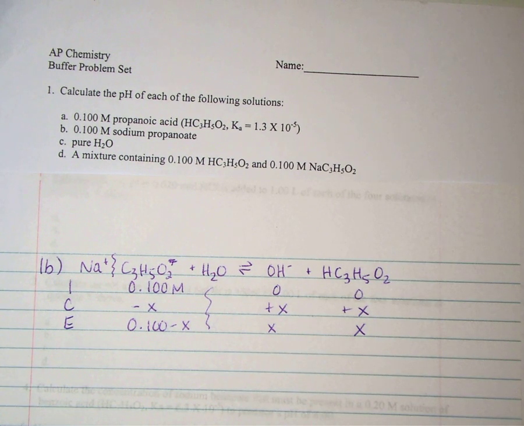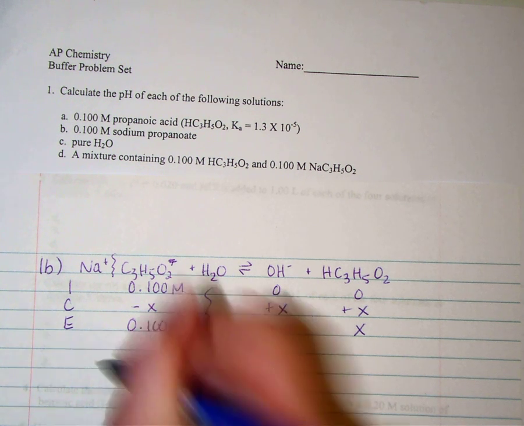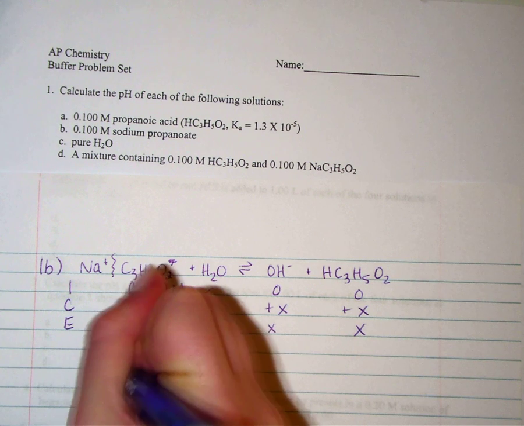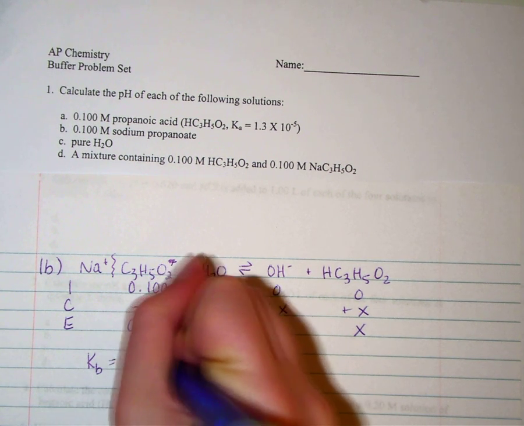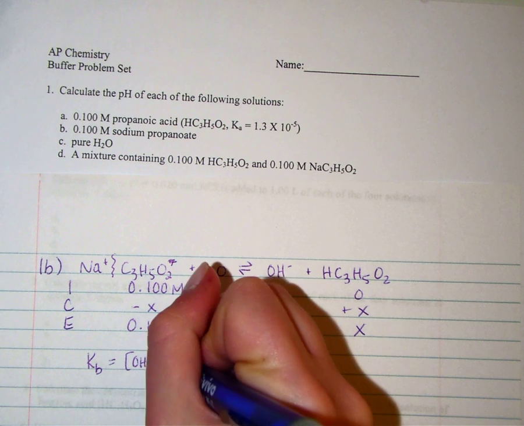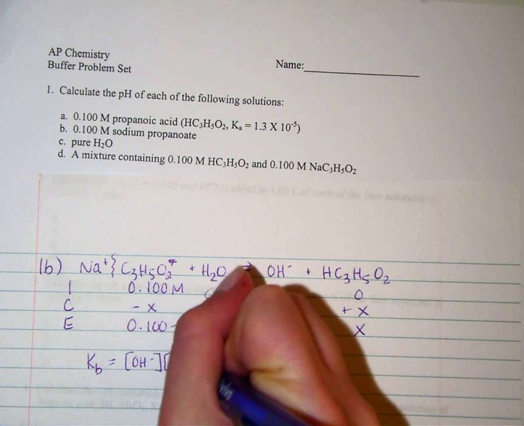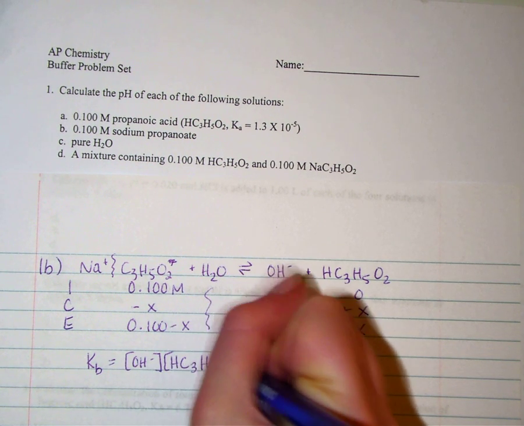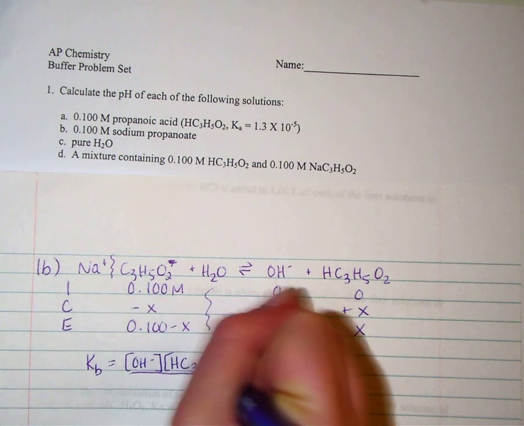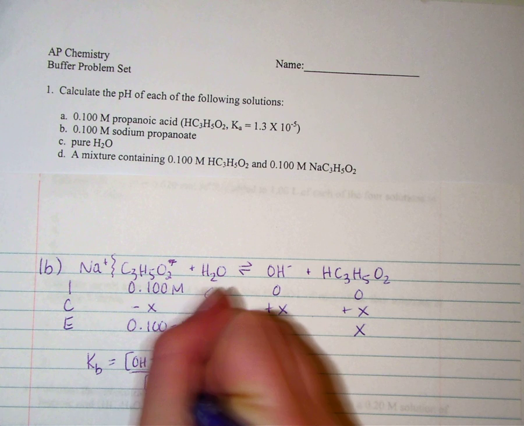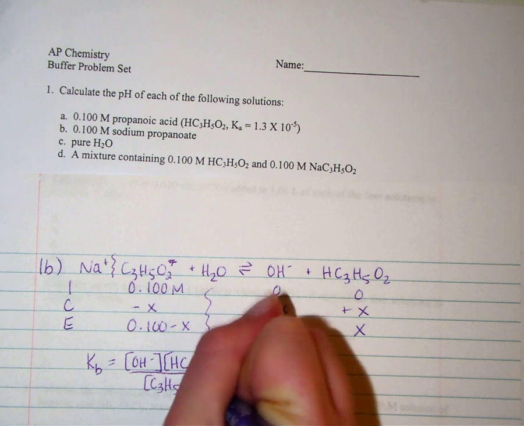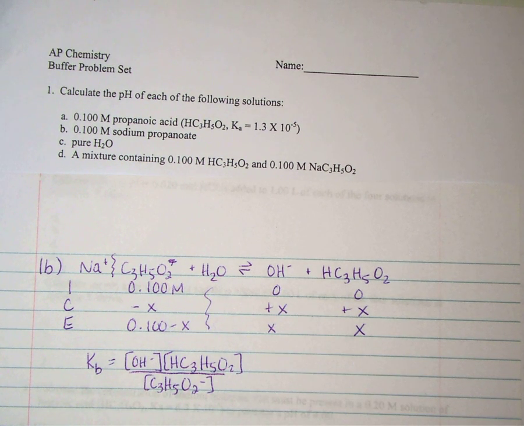Now, because this is a base, I have to write a Kb for it. So a Kb is the same thing as a Ka, except B standing for base. So it's OH minus times propanoic acid, products over reactants, divided by propanoate ion. And keep in mind there's no water in here because it is a liquid.